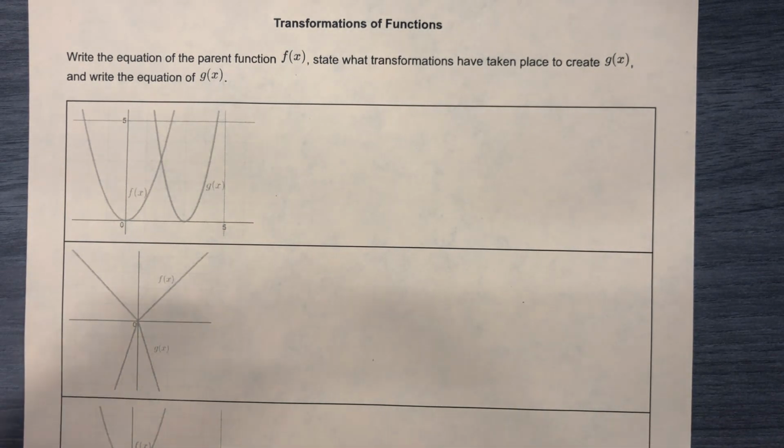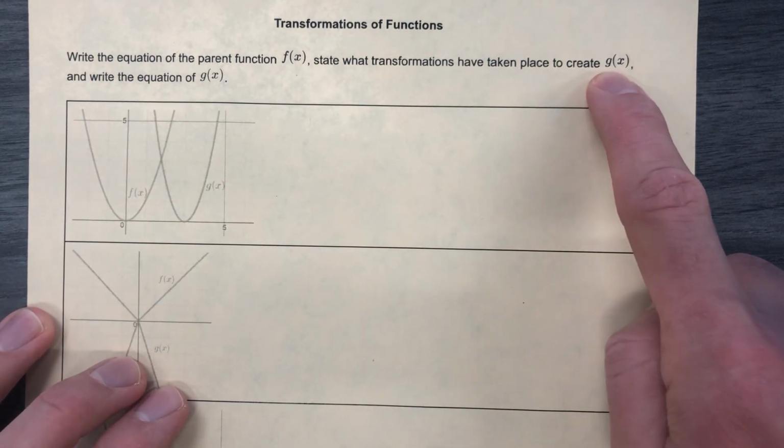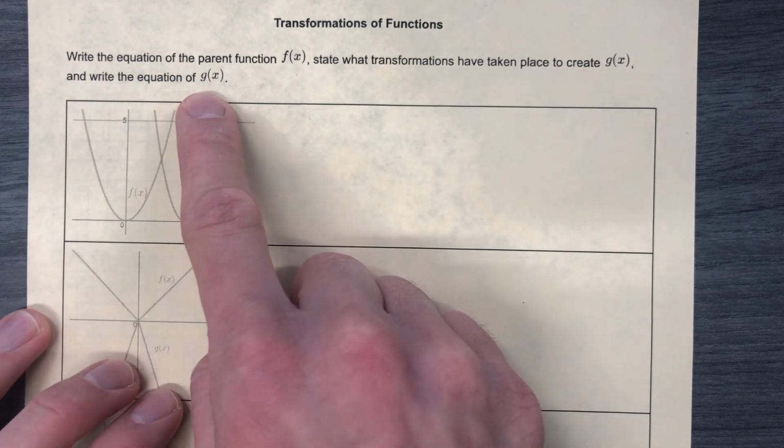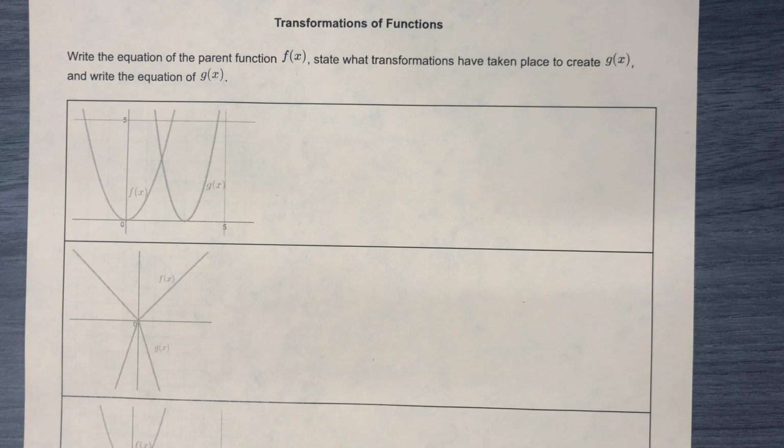So anyway, write the equation of the parent function, f of x, state what transformations have taken place to create g of x, and write the equation of g of x. So here's what we're going to do. Let's actually go through all of these first and write down the equation of the parent function. That should be pretty straightforward.